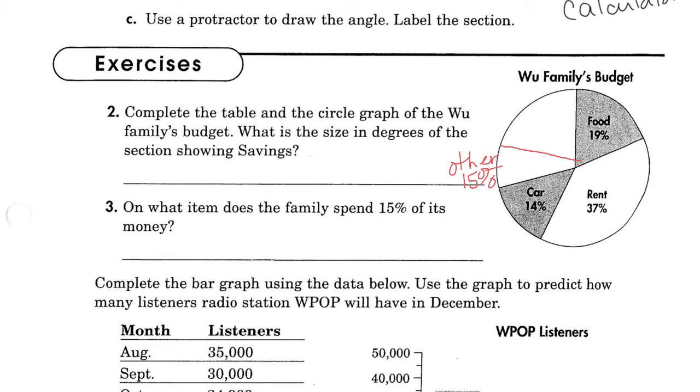Now, savings is about 10%, so I got to make it like right here. Whoops, my lines are off. Let me do something here. All right, let's go back. So 15% is like right there. Then I have, let me change colors. We have one that's right here, which is about, this is savings, and it's 10%. Let me change colors again. This here is other, and it's 5%. So make sure you get that filled in on the chart.